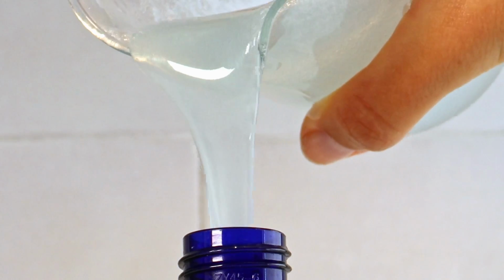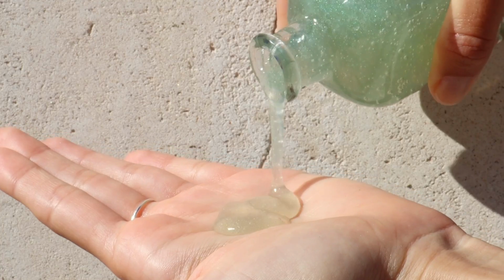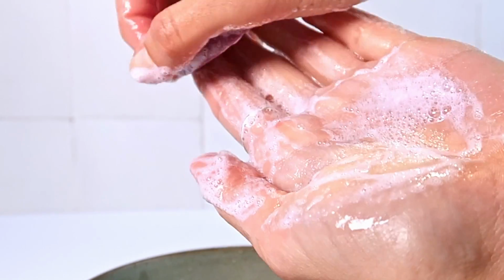Shampoo bars have become really popular as a sustainable alternative to shampoos in bottles, but water is really the best solvent, and with water you can achieve so many different textures and cleansing abilities, so I prefer to formulate shampoos with water. That being said, I do have a shampoo bar formulation, so feel free to check it out if that's your jam.